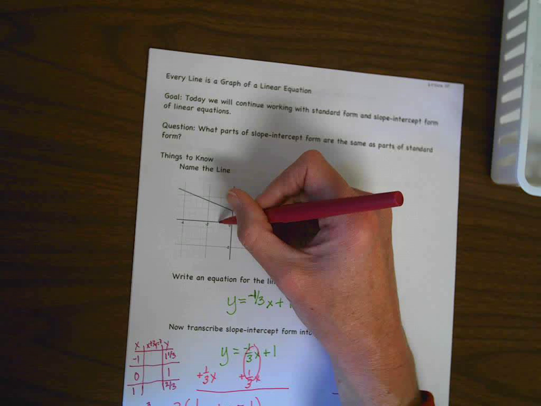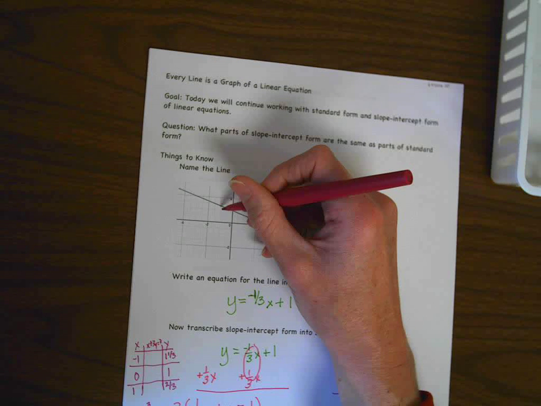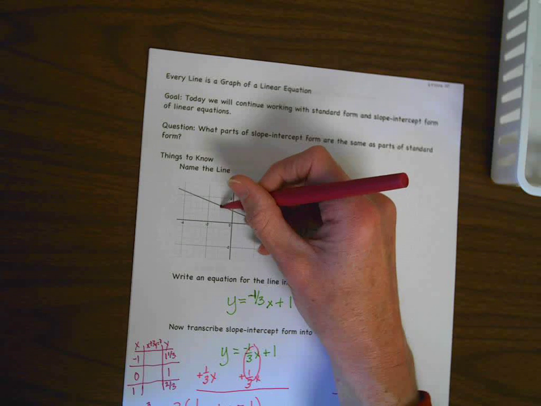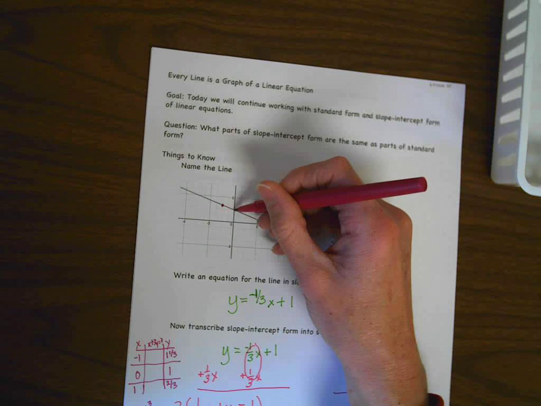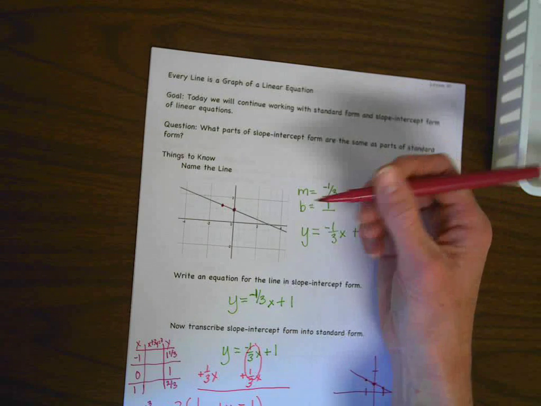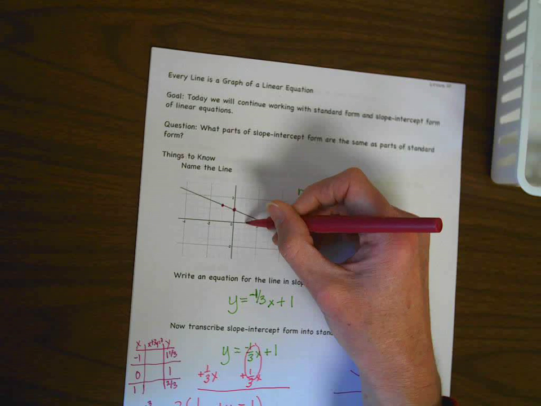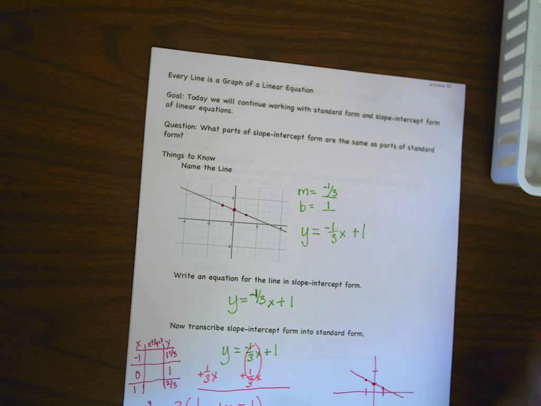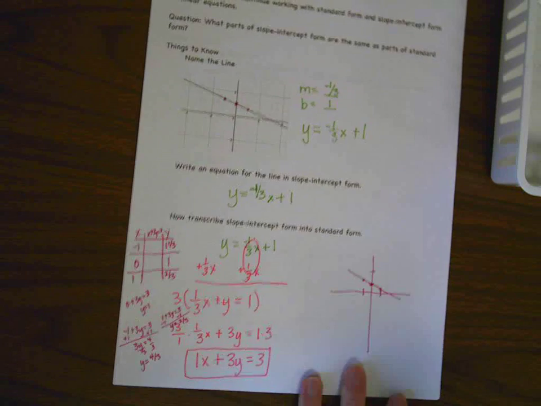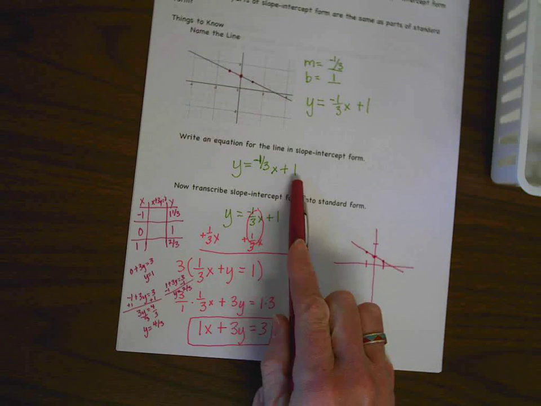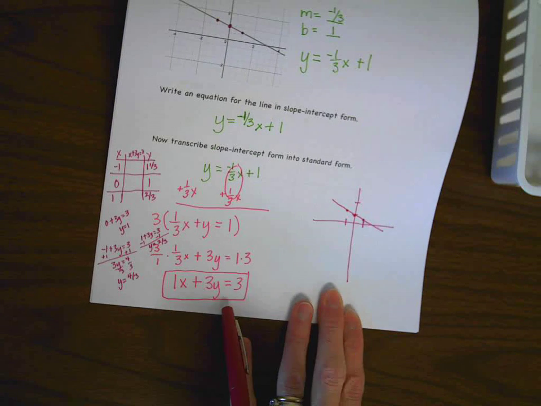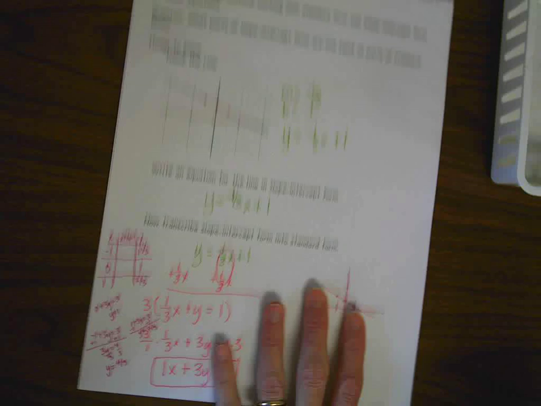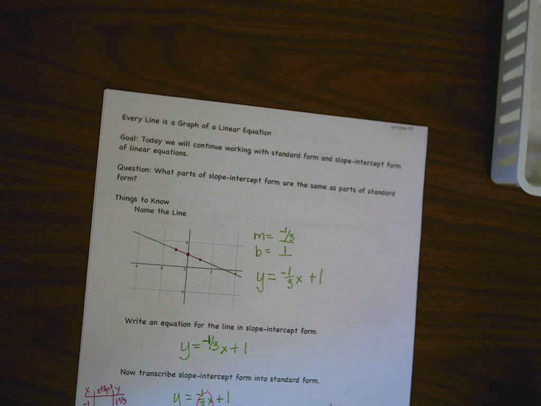So at -1, which is here, you go up 1 1/3. Check it out, it's on the line. At 0, you go up 1. There it is right there. At 1, you go up 2/3. Right there. So it is there. Okay, same line. All right, so do you know how to find slope-intercept form, take it, and turn it into standard form? The answer is yes, you do. Okay, and that's all we're doing today.